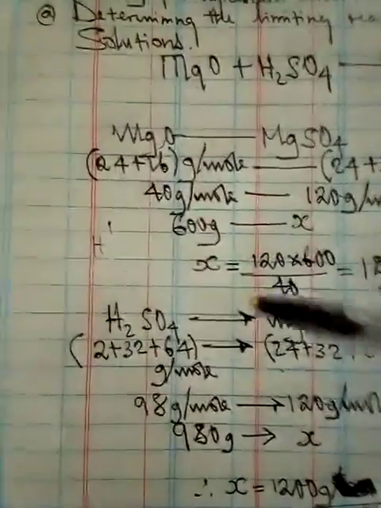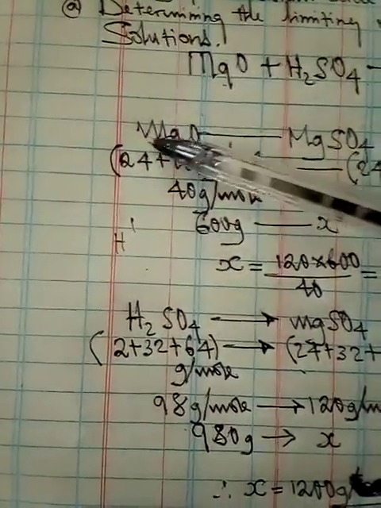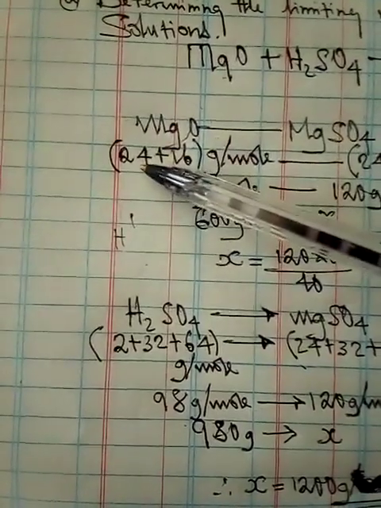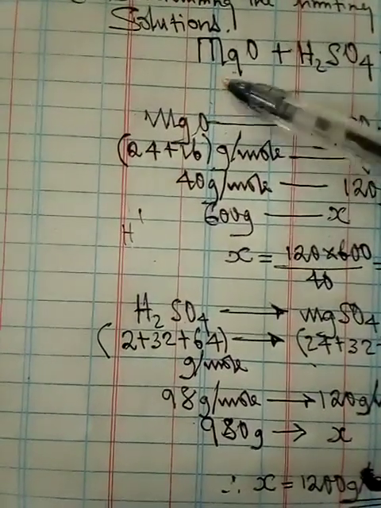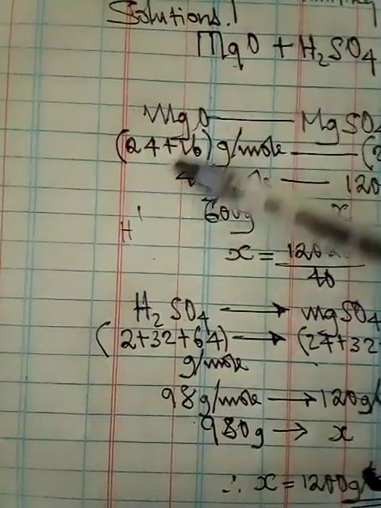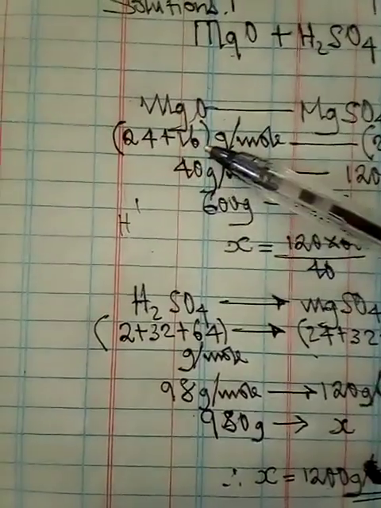The molar mass for magnesium oxide, how can we determine that? Well, according to our periodic table, magnesium has a molar mass of 24 grams per mole. Oxygen has a molar mass of 16. That's the whole reason why you've just seen me write 24 plus 16 directly.